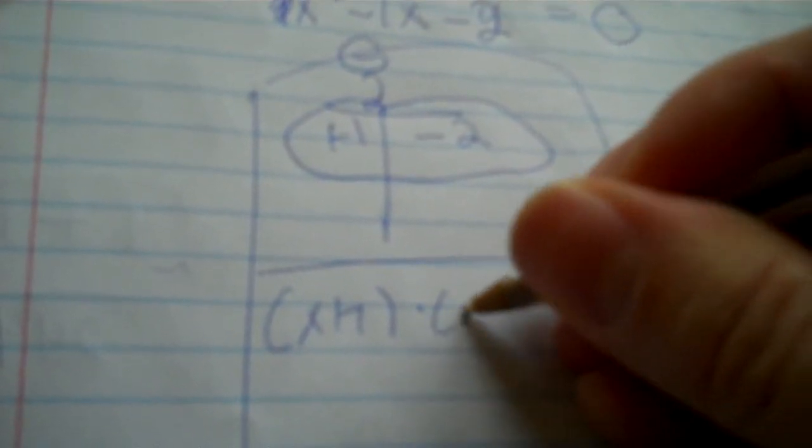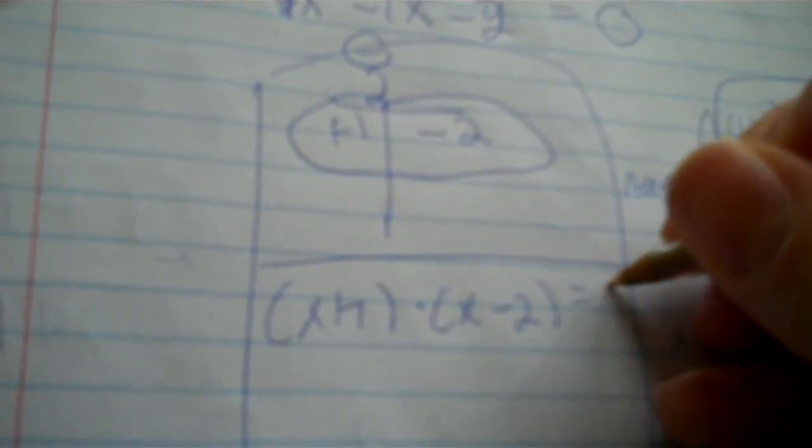A is 1, so if A is 1, you can just get rid of it and write x plus 1 times x minus 2 equals 0. So x plus 1 equals 0, x minus 2 equals 0. So I'm minus 1, that's negative 1, and then I add 2, negative 1 and 2 are the answers.